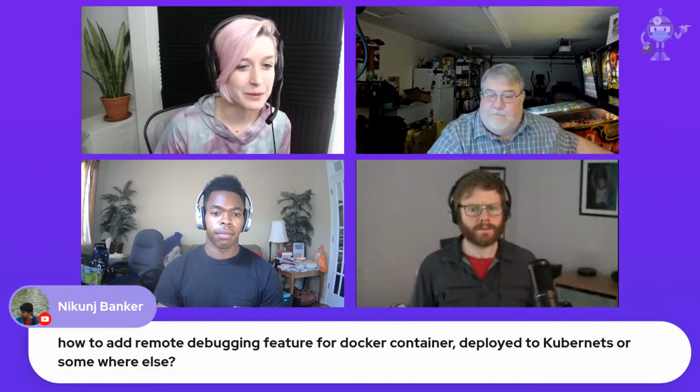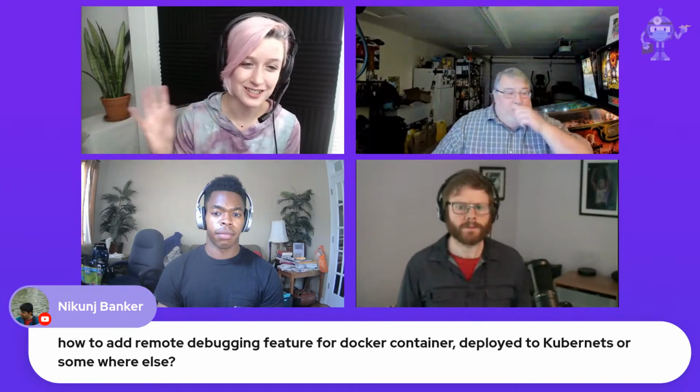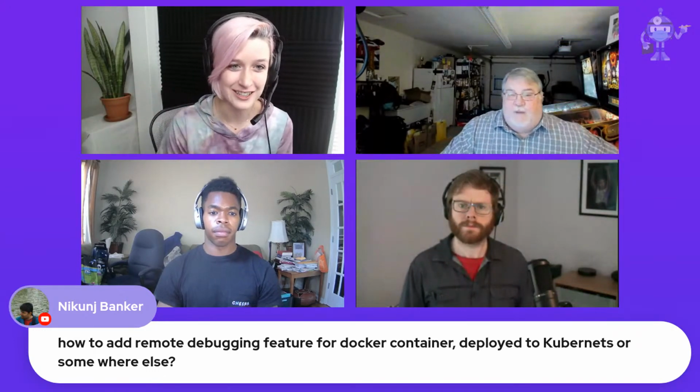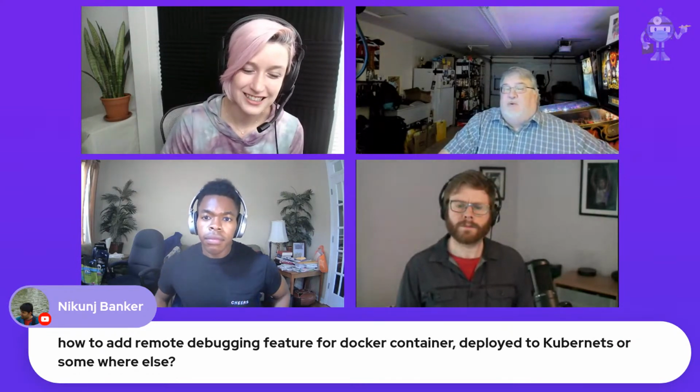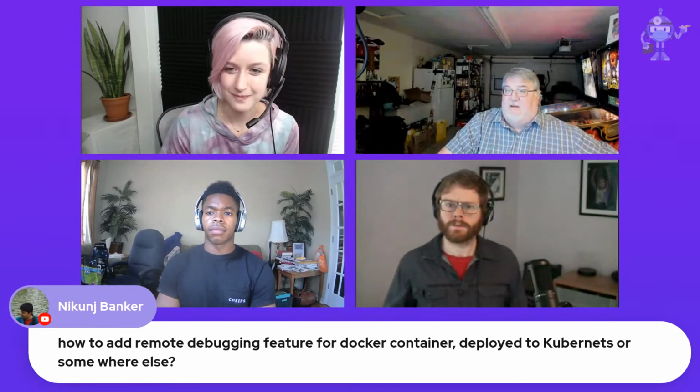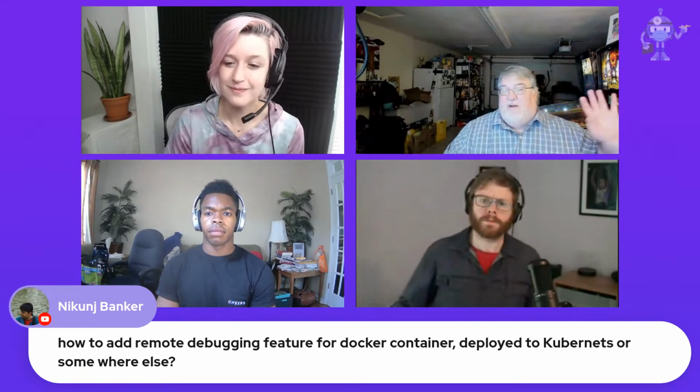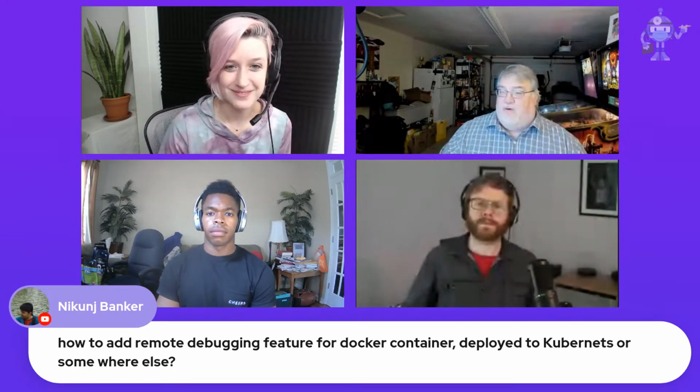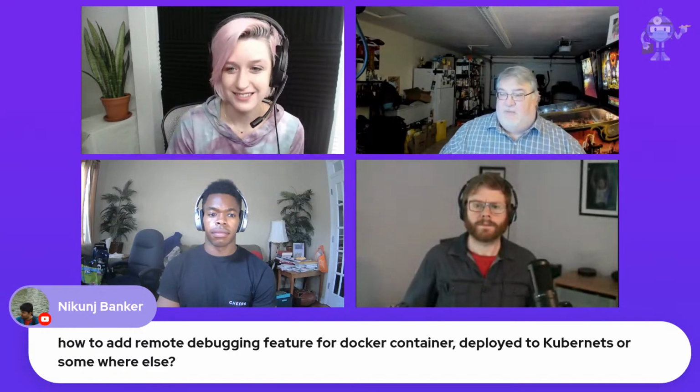Very cool. And how about a remote debugging feature for a Docker container as it's deployed in Kubernetes or somewhere else? Can you attach the debugger to a container that's deployed? So no, we don't have attaching to a remote running container. Yes and no. No, our Docker tools don't necessarily support that.